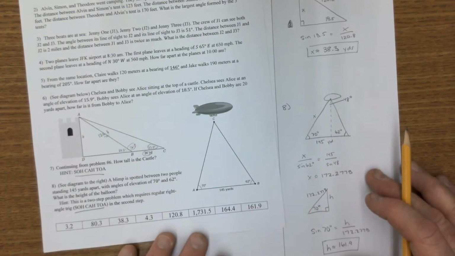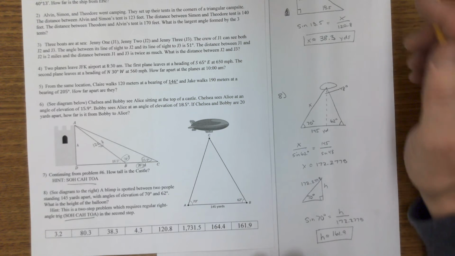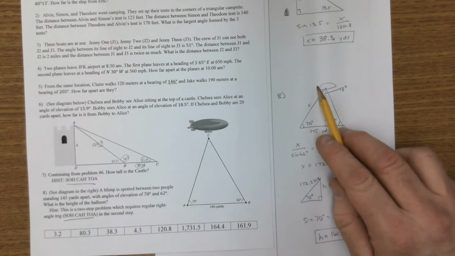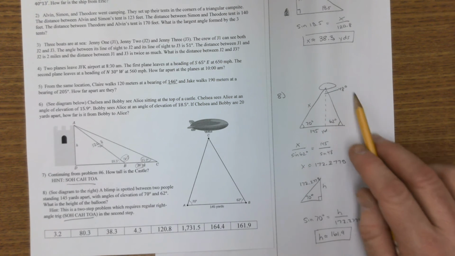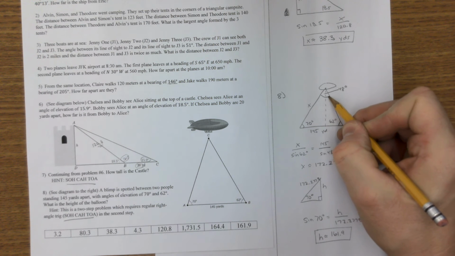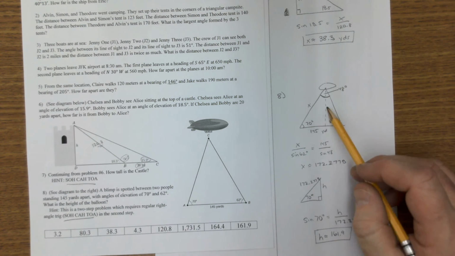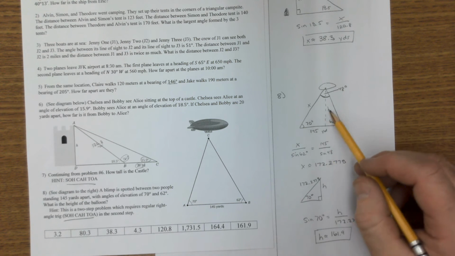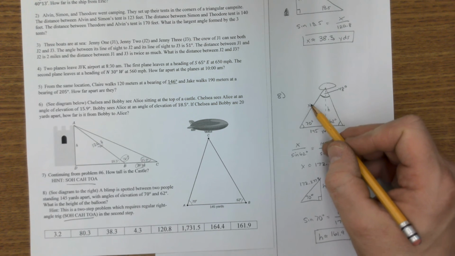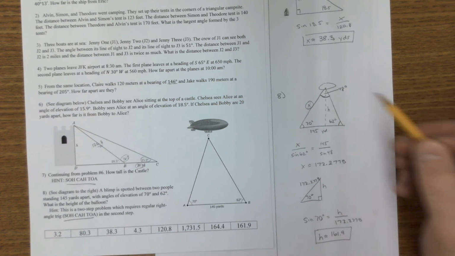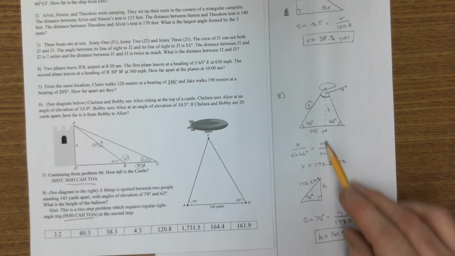Number 8 is really a combination of problems 6 and 7 built into one. You have a blimp, and you have that this angle is 48, and we're looking for this height. Well, we can't find this directly, but what we can do is figure out this part of the triangle with the sine rule. That's what I've done there.